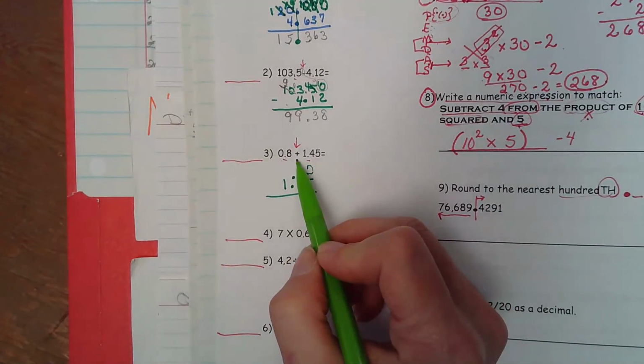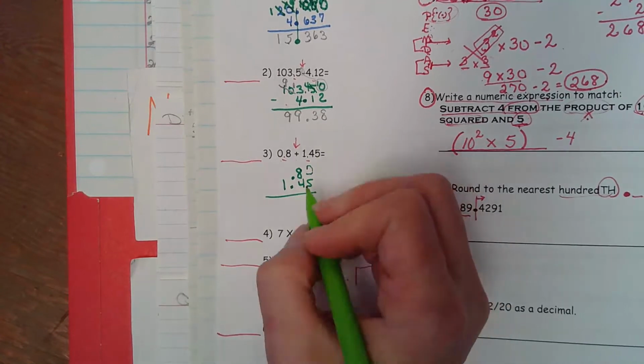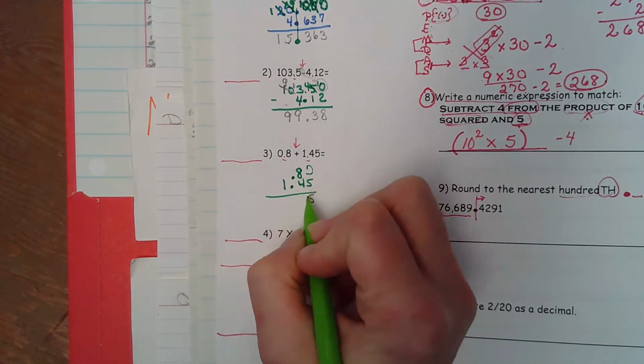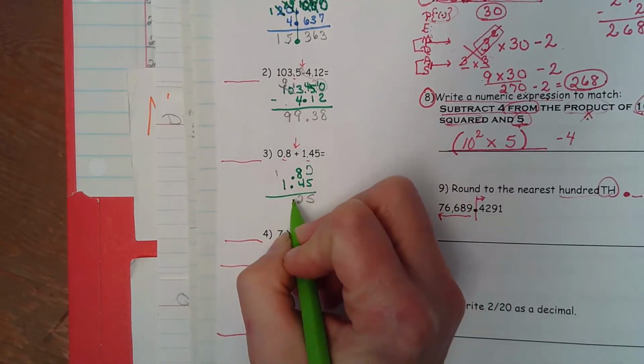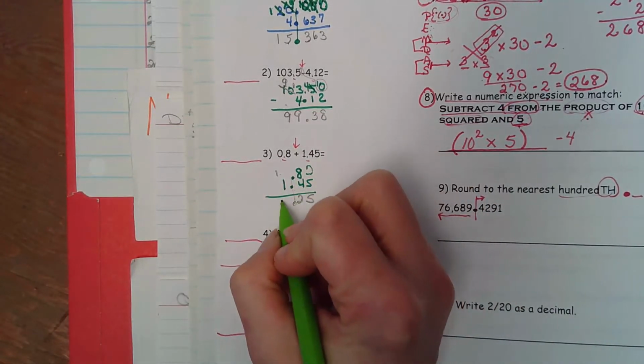8 tenths plus 1 and 4/5. Again, line up the decimals, put a placeholder. 0 plus 5 is 5. 8 plus 4 is 12. Bring the decimal into the answer. 1 plus 1 is 2.